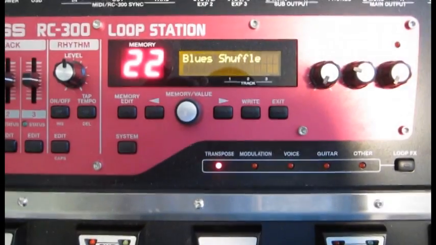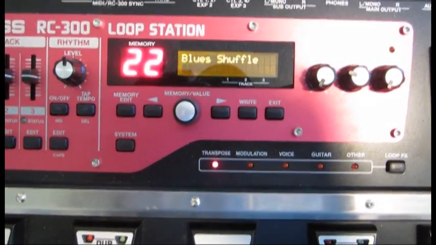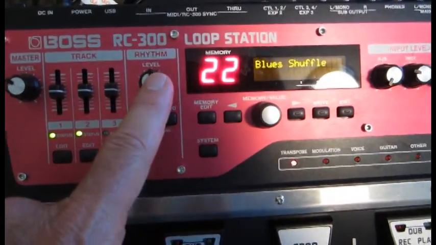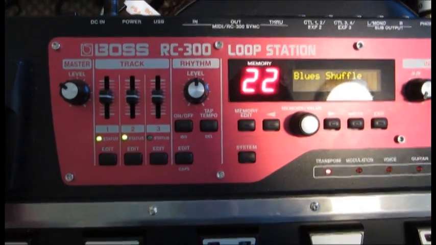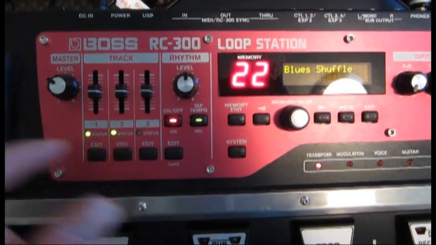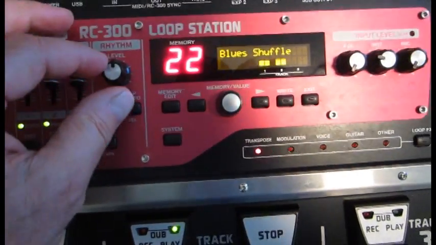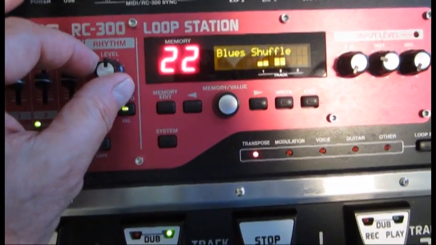This video today is going to focus strictly on the rhythm function of the RC-300. So let's start out by talking about the relationship of the volume between the rhythm and the volume of the playback channels, the memory channels, track 1 and 2 in this case. Let me start it off, and we can adjust the proportion of the rhythm with this level knob here.